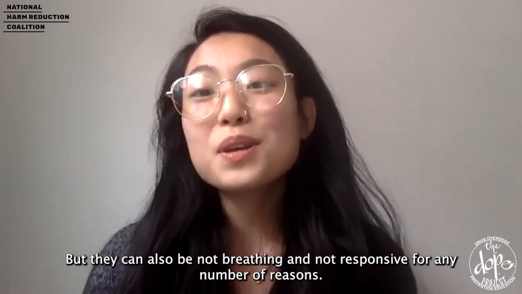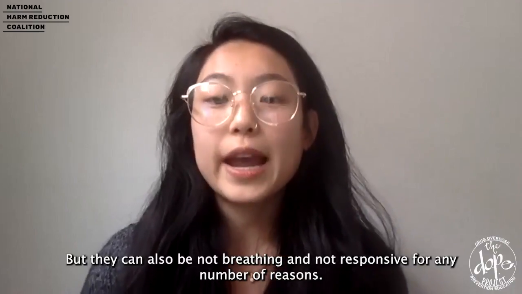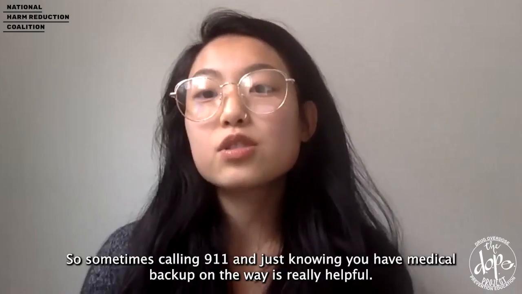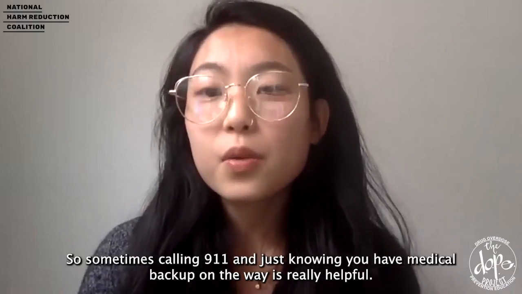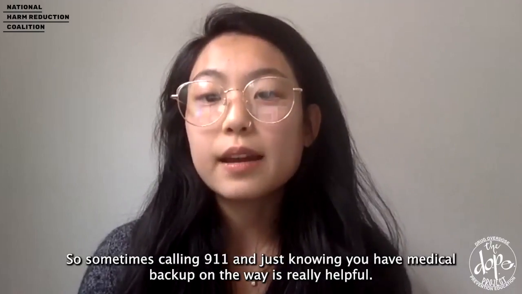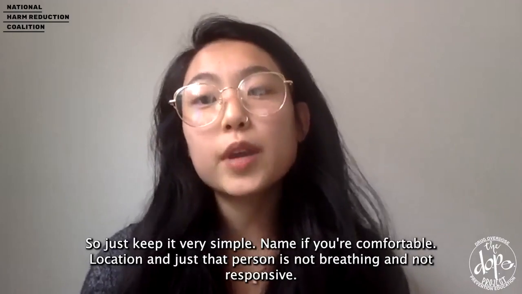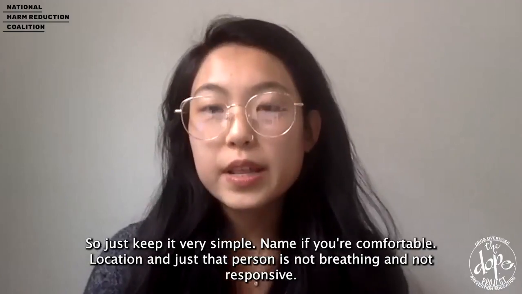But they could also be not breathing and not responsive for any number of reasons. So sometimes calling 911 and just knowing you have medical backup on the way is really helpful. So just keep it very simple, name, if you're comfortable, location, and just that person is not breathing and not responsive.